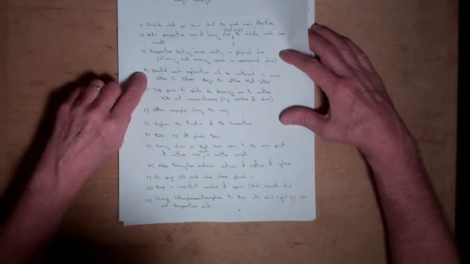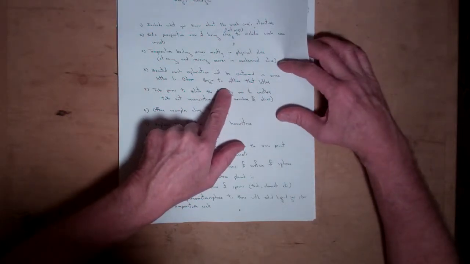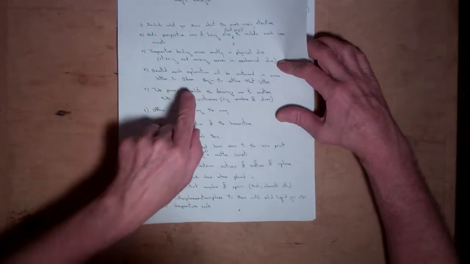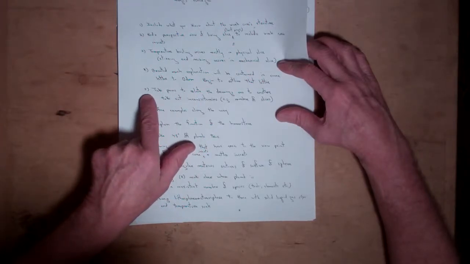4. Much explanation will be contained in cover letter to Odom. Begin to outline that letter. You see, Odom is a man, I'll tell you more about him. He's a very, very big name in ecology, and I can't even remember if I really did contact him or not. 5. Take pains to relate the drawings one to another.